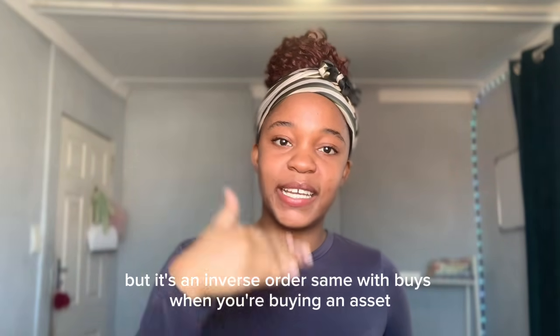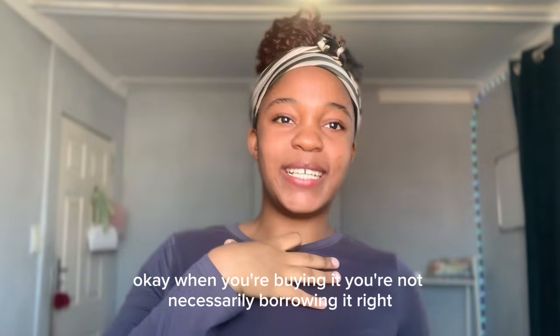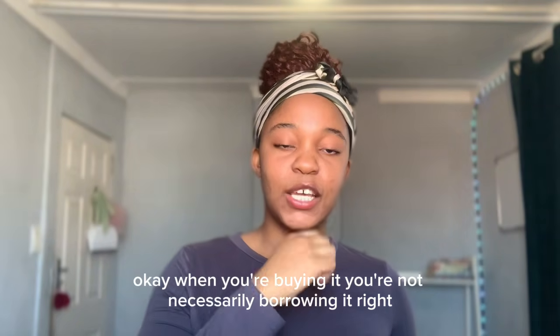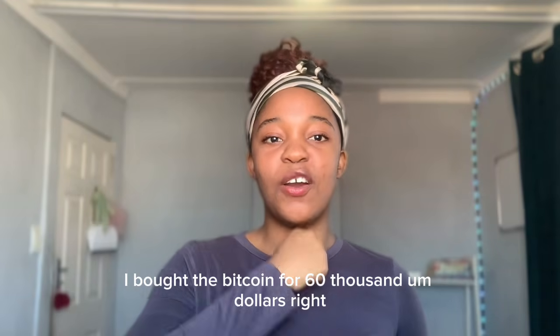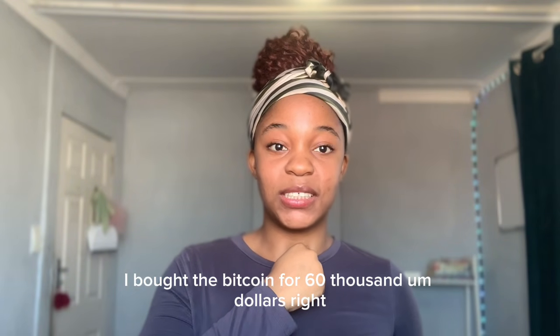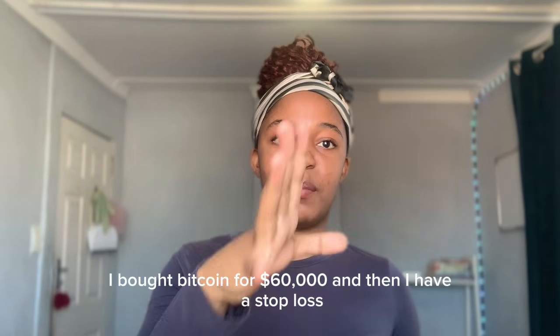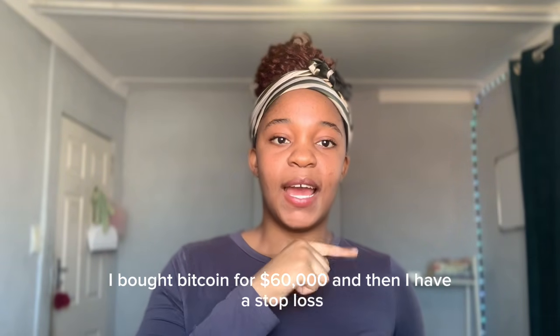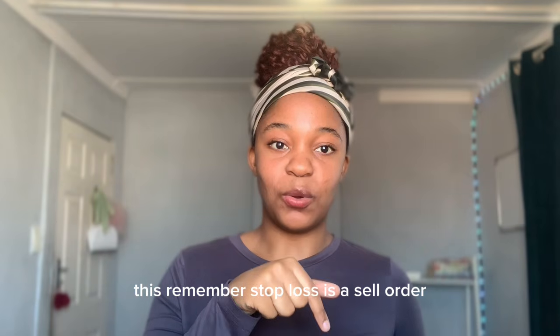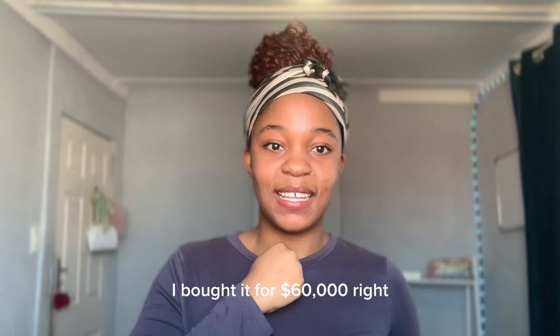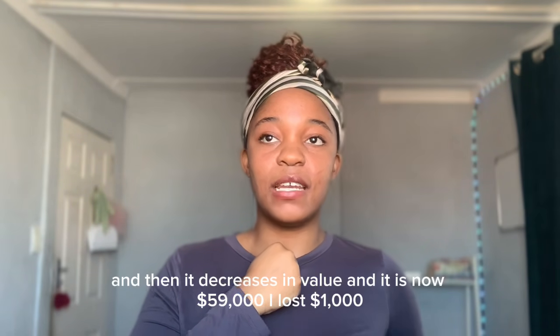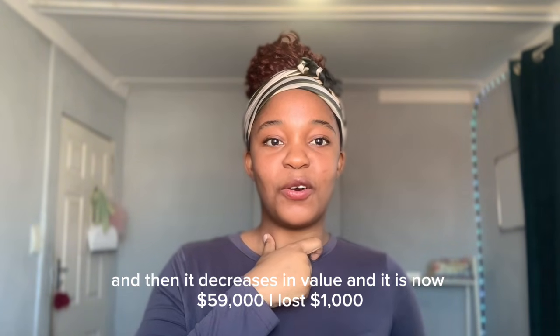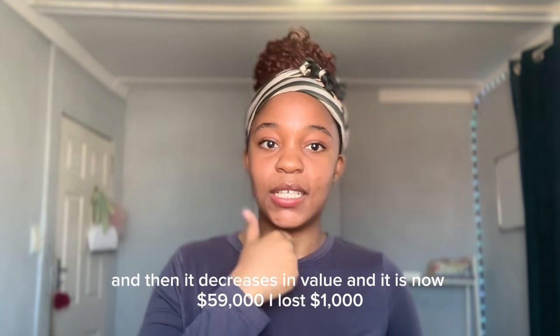Same with buys. When you're buying an asset, you're not necessarily borrowing it, right? You bought the asset. I bought the Bitcoin for $60,000, and then I have a stop loss. Remember, the stop loss is a sell order. I bought it for $60,000, and then it decreases in value, and it is now $59,000. I lost $1,000. Does that make sense?